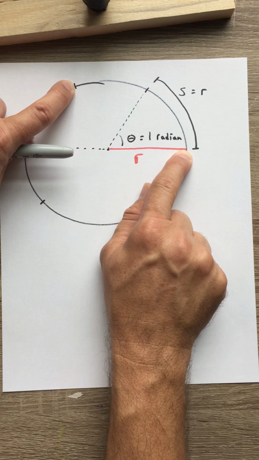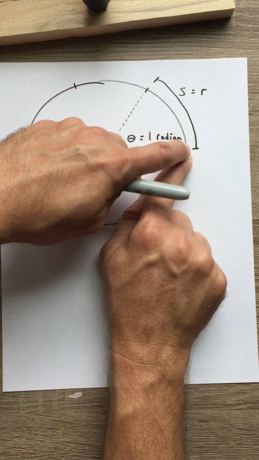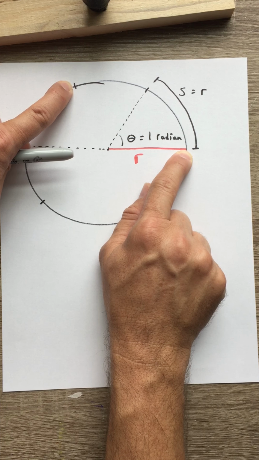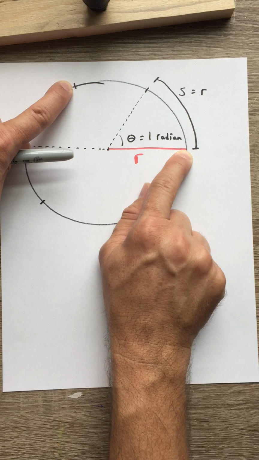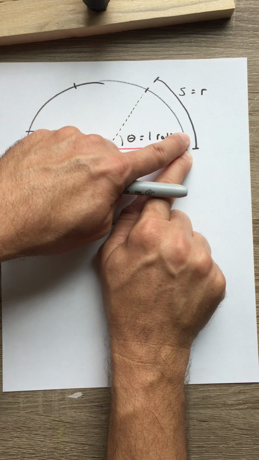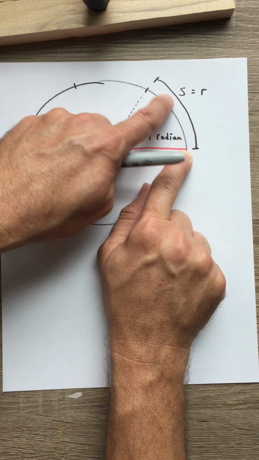So I've rotated through a total of 2 radians, which means my linear distance here is an arc length of 2 radians. I'm not saying that very well. Let me back up. Moving through 2 radians means that I've moved linearly.